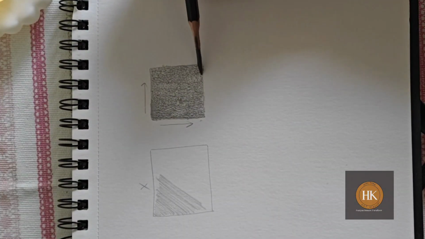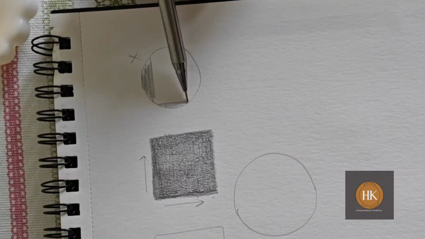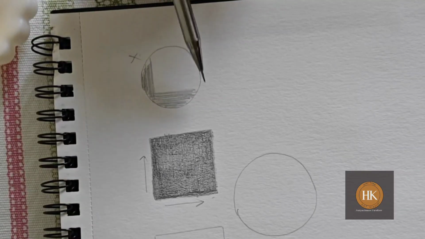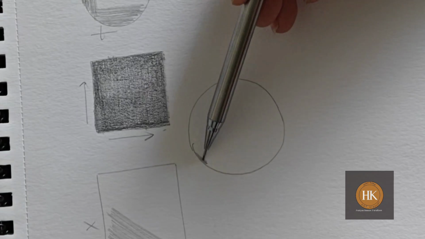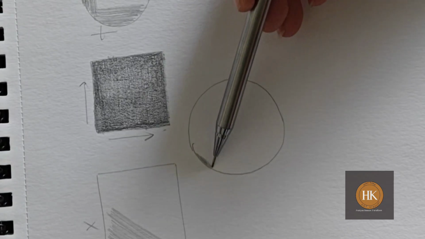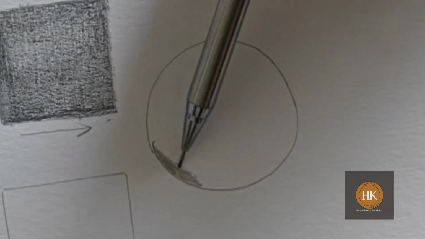A common mistake is shading a circle only horizontally or vertically. When you do that, the shape can start looking flat because your strokes are not supporting its natural roundness. So for a circle, try using a circular motion so that your strokes follow the shape of the form. And when you add more layers, continue following that curved direction.